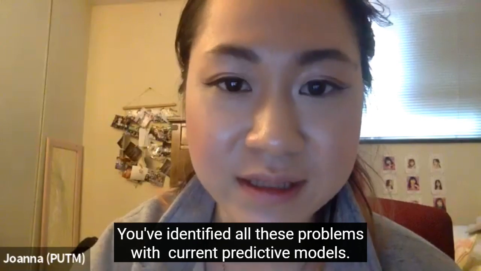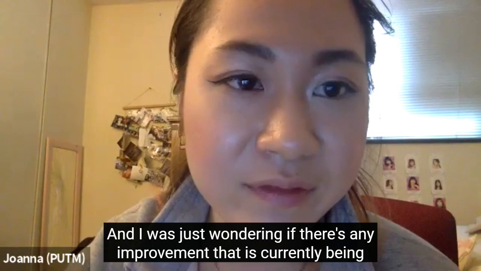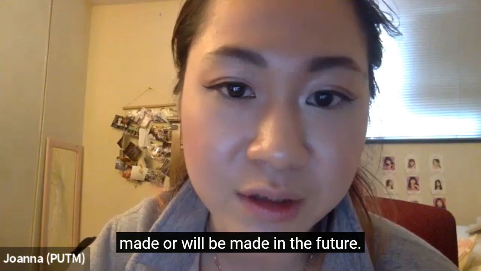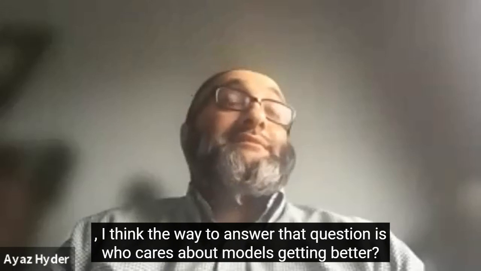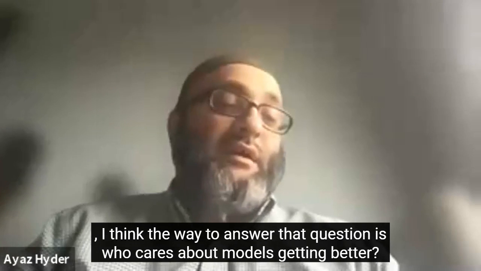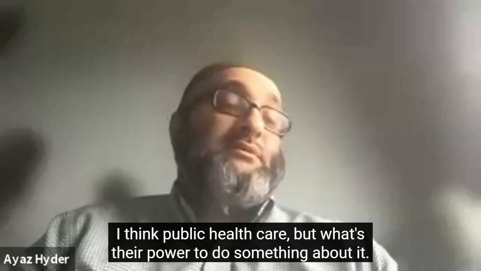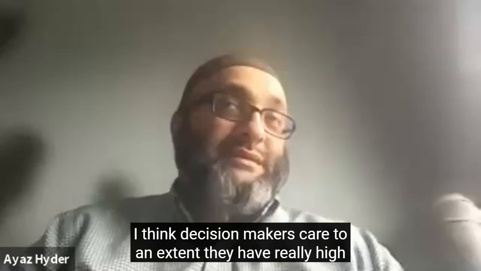You've identified all these problems with current predictive models, and I was just wondering if there's any improvement that is currently being made or will be made in the future. Are people actively recognizing these problems? I think the way to answer that question is, who cares about models getting better? I think public health cares, but what's their power to do something about it? I think decision makers care to an extent.